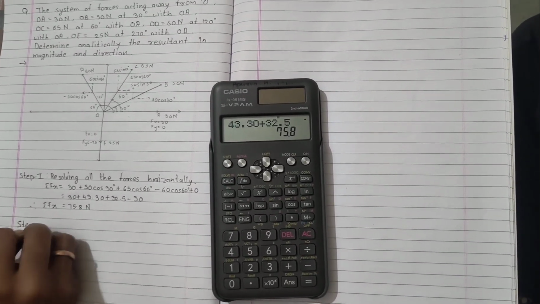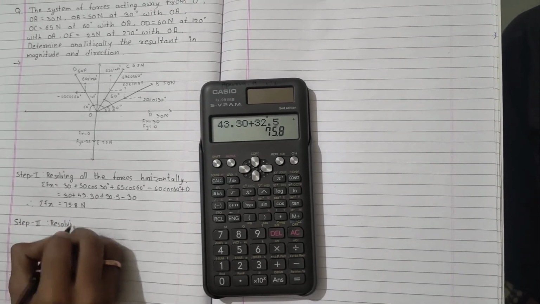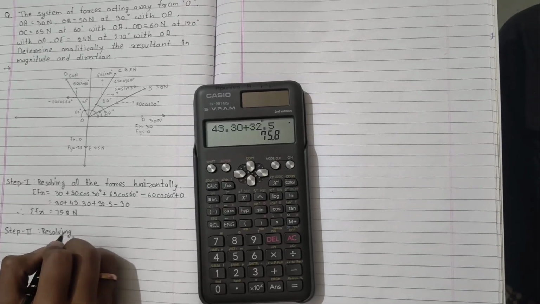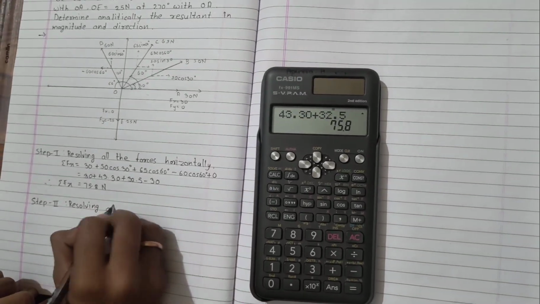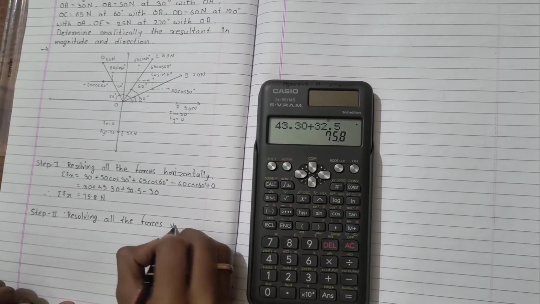Now step 2, resolving all the forces vertically.